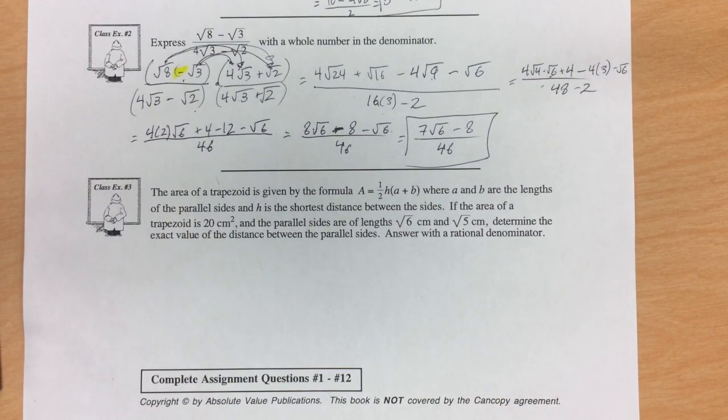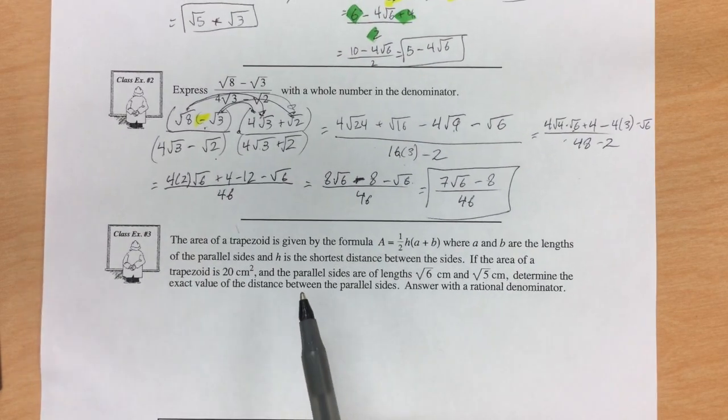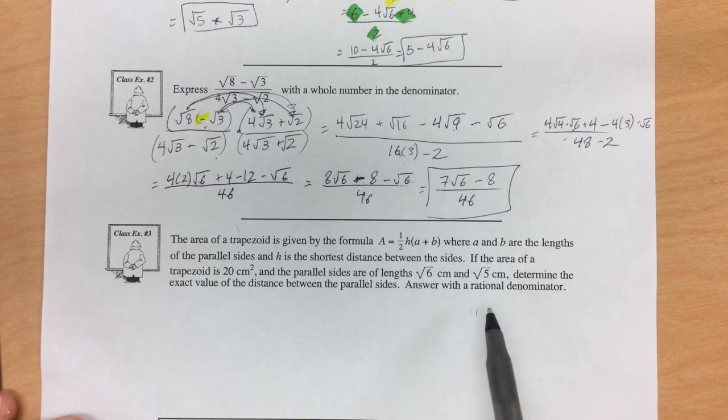All right, so this last one, I'm going to set it up for you, but I'm going to get you to do this on your own. And so I'll be looking for the answer in your notes.